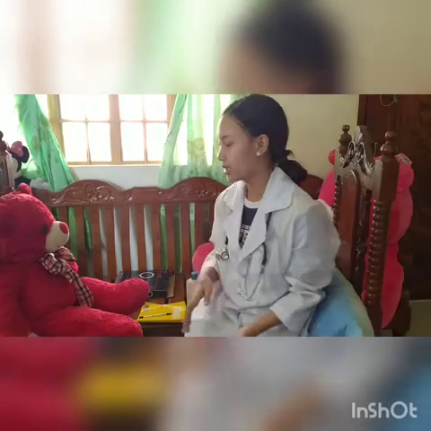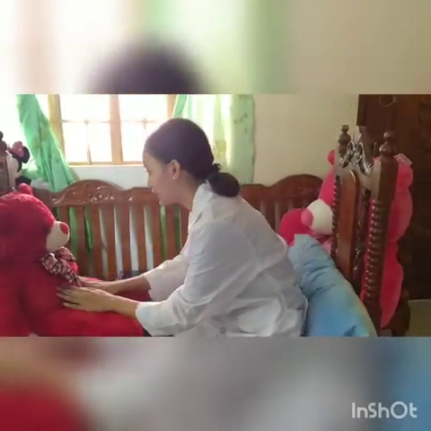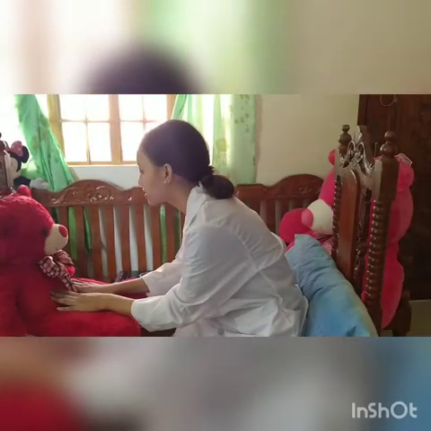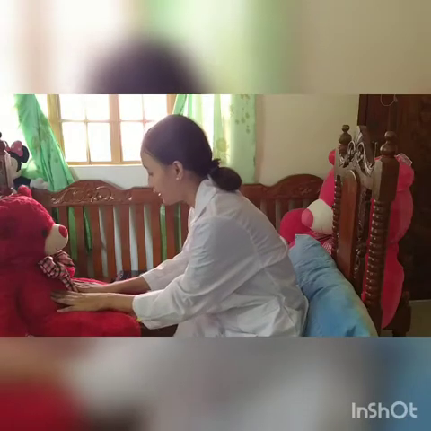And then after that is the palpation for the thorax expansion. So placing your hand on the lower chest and asking the client to take a breath. So sir, can you take a breath po? Again po. Okay po sir, thank you.